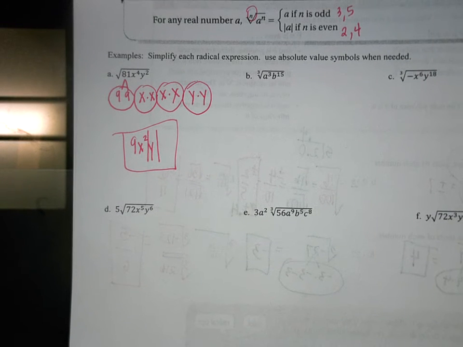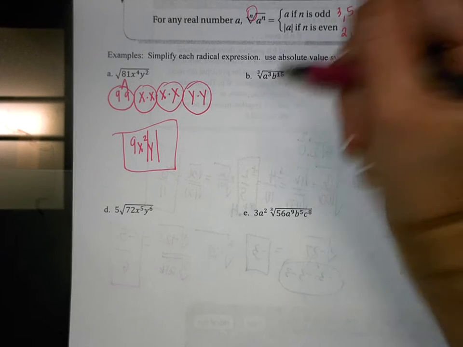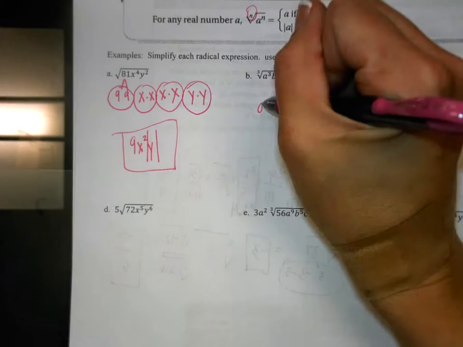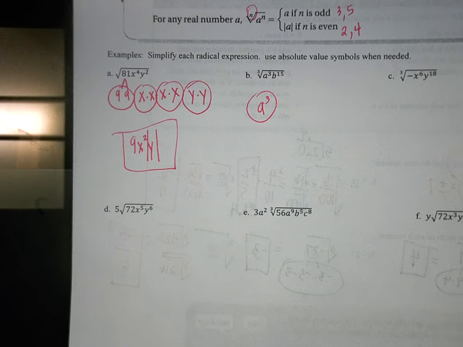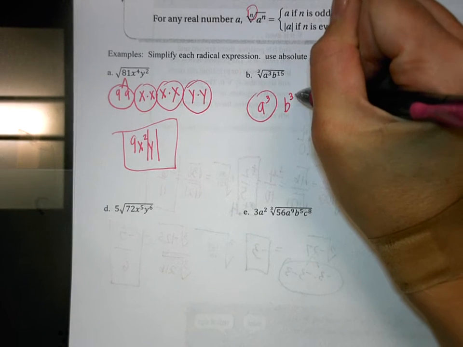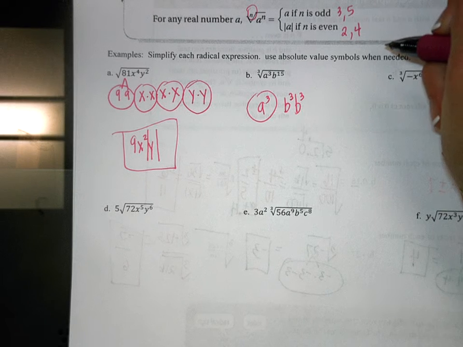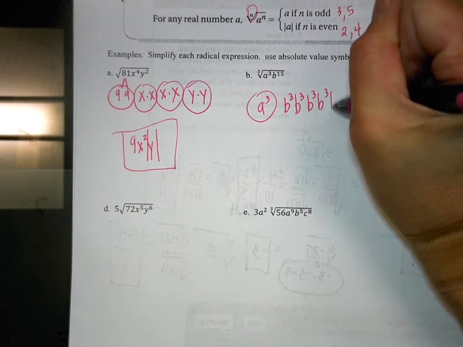So this is a cubed root. Anytime I have an odd root, I don't have to worry about absolute values at all. How many do I need for a group here? 3. So the shortcut that I end up liking to use is that I know I need 3 for a group. So a to the 3rd is going to make 1 group, and I just circle it. For b to the 15th, instead of writing out 15 b's, I'm going to count by 3's. So I have b to the 3rd, that's 3. Another b to the 3rd is 6, 9, 12, 15.